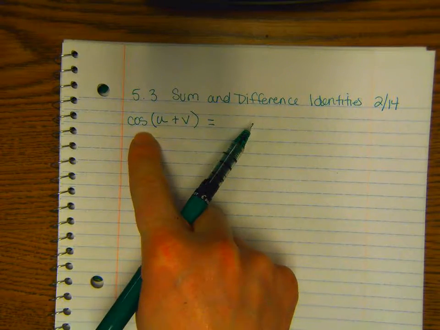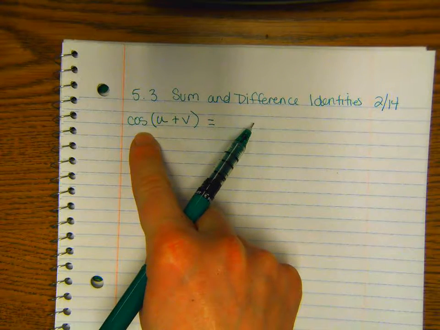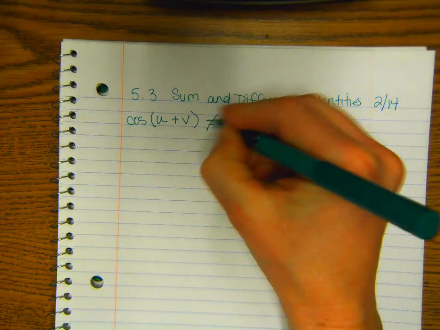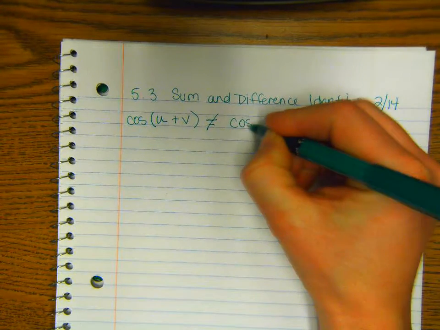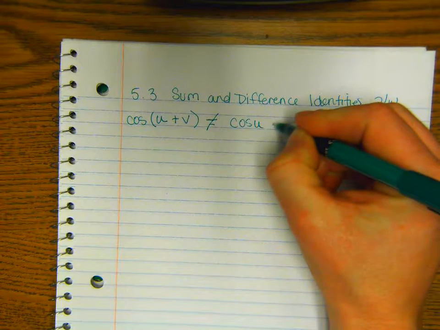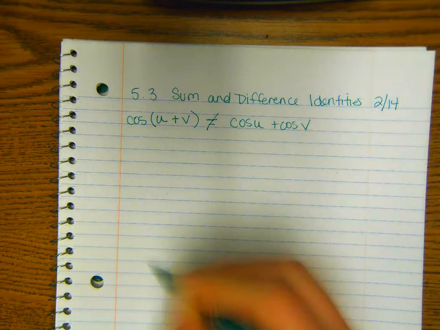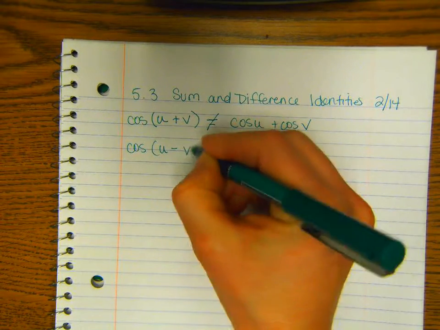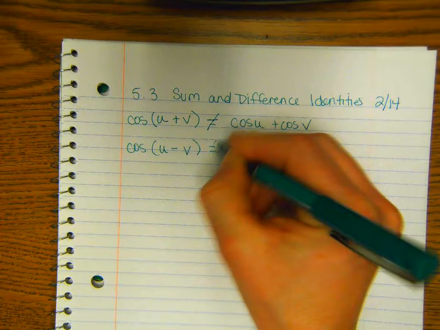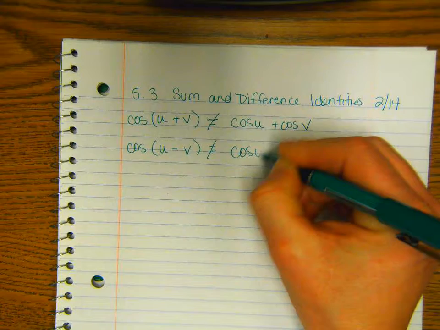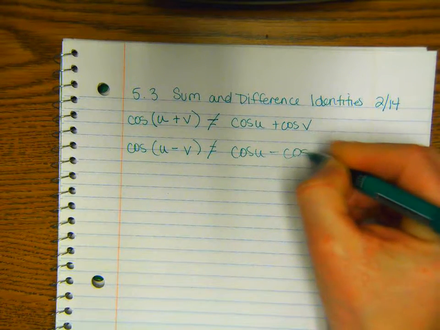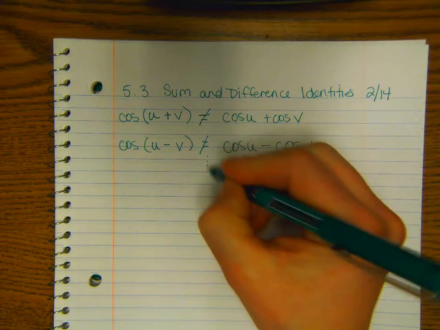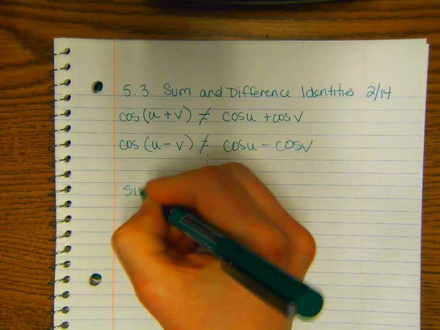It's not a distributive thing. You have to have the cosine of an angle. So this is not equal to cosine of u plus cosine of v. And if I were evaluating the difference of two angles, this is not equal to the cosine of u minus the cosine of v, because what this means is to add the two angles. And I could do dot, dot, dot. I don't need to write it out. The same thing applies with sine.